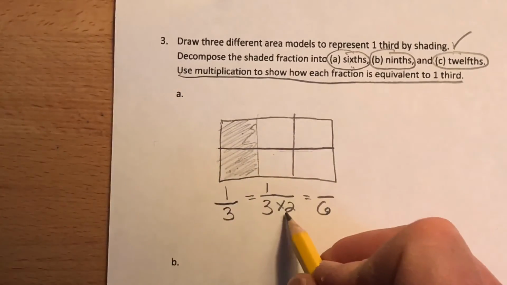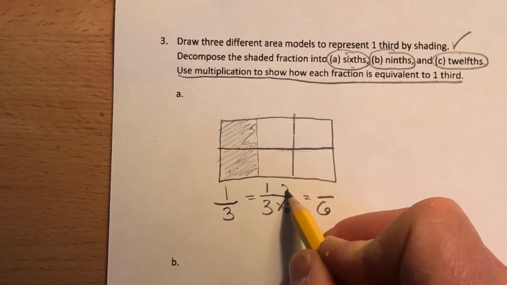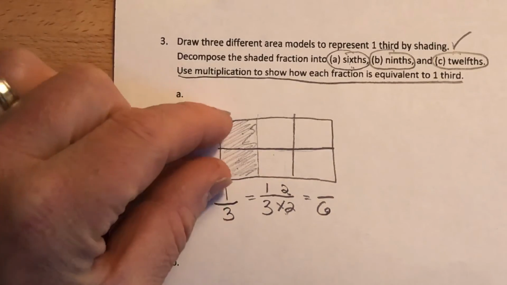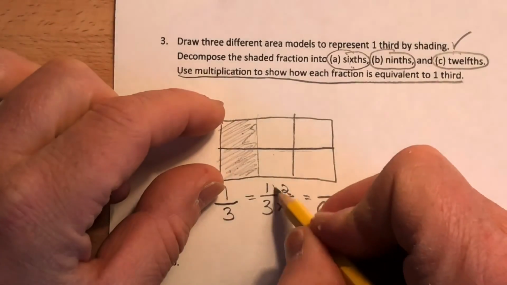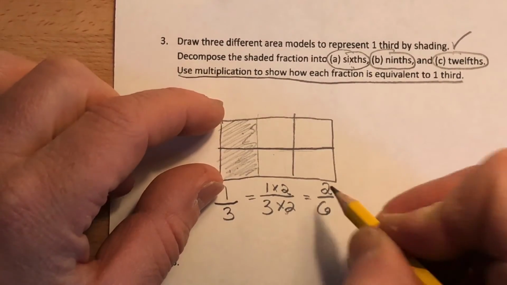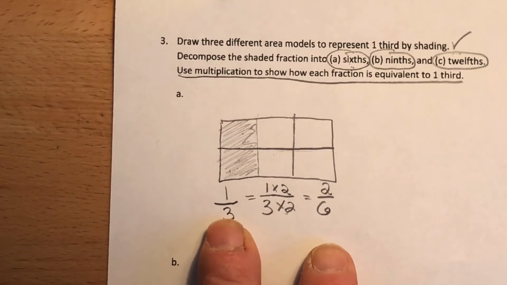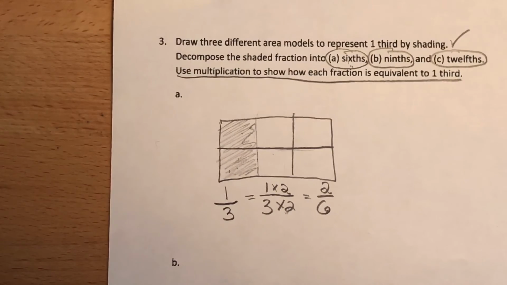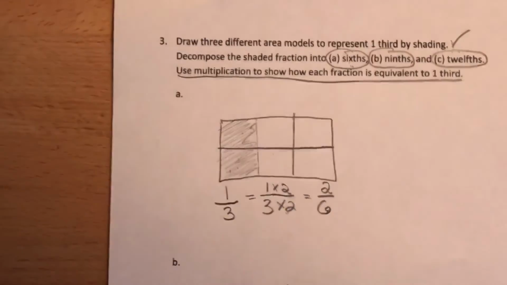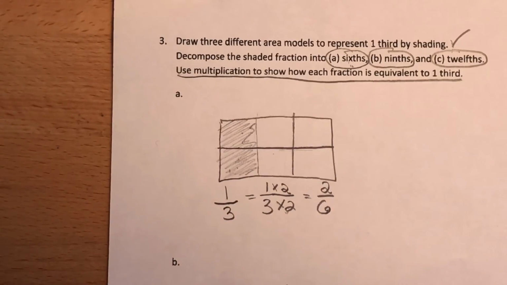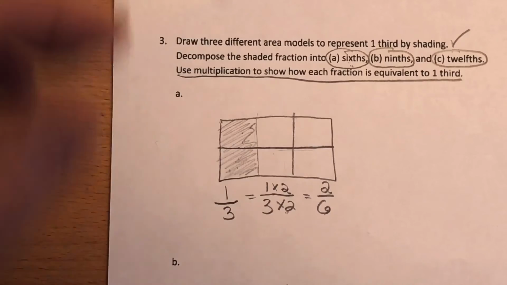So that means if I did that to the denominator, it has to happen to the numerator too, because you see the numerator then split into 2 pieces. So that ends up with 2 sixths. See that? Yeah, it's pretty cool. So same size, same amount, just now smaller pieces, okay? Because now from thirds to sixths. So the bigger that denominator gets, the teeny tiny piece becomes, okay?